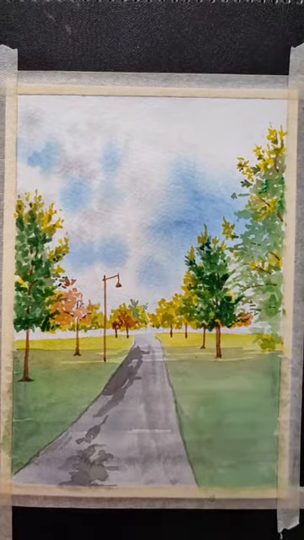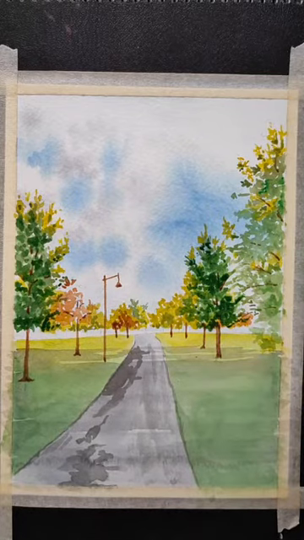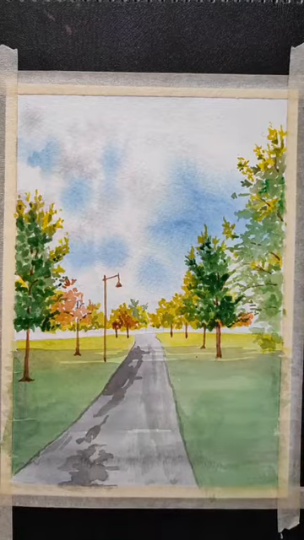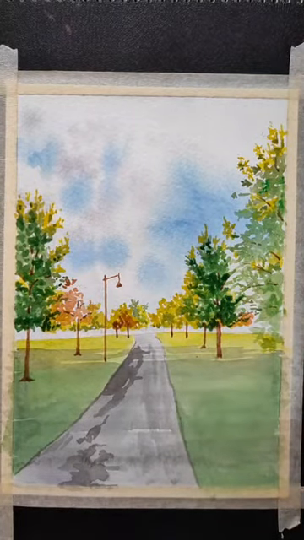Okay, all right, getting on to, oh, look at the time, it's already almost an hour. Getting onto the big tree. Now the big tree, I'm just going in a tad deeper with my blue, my green.